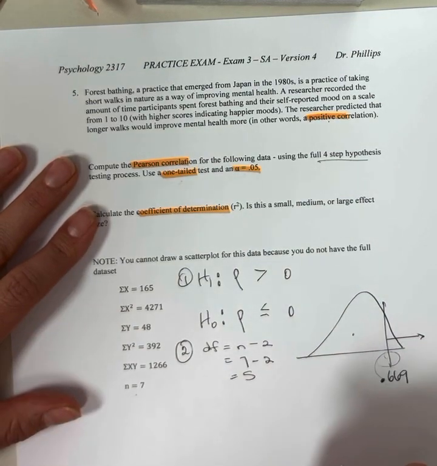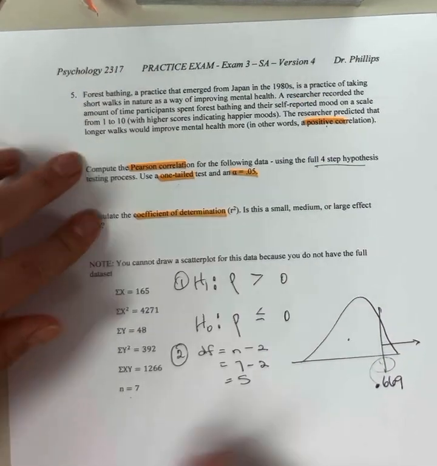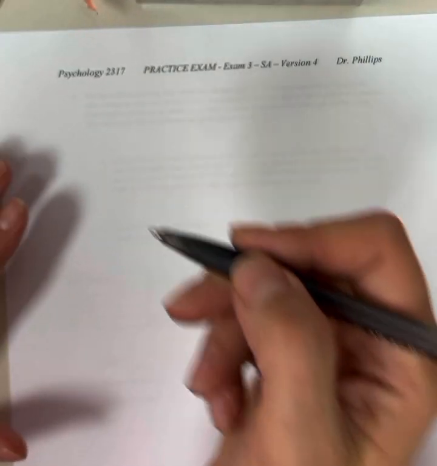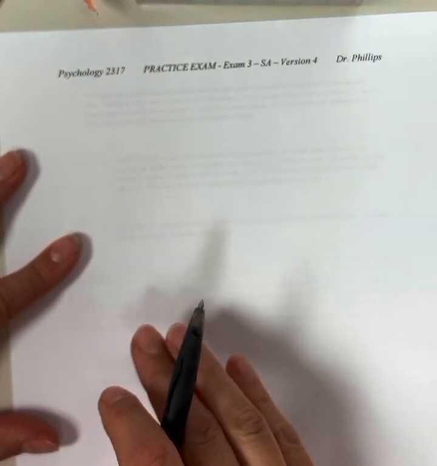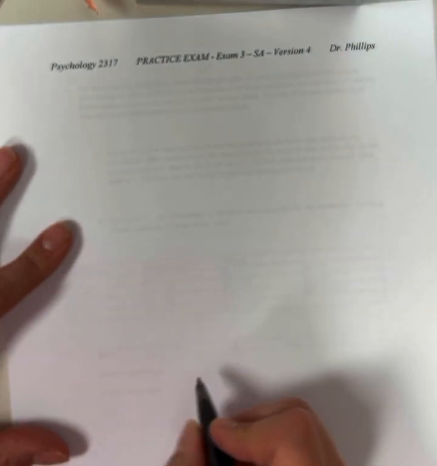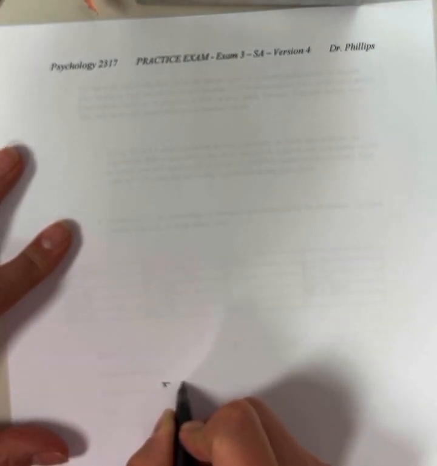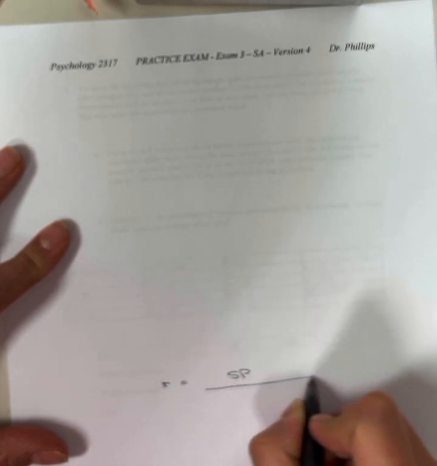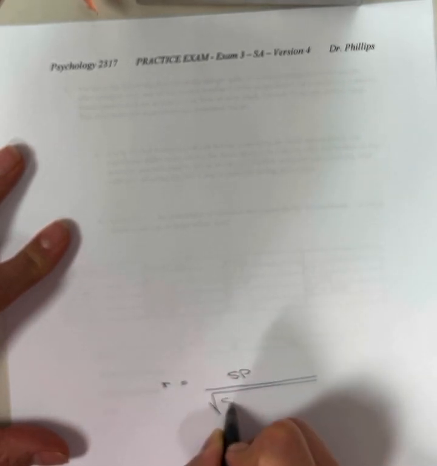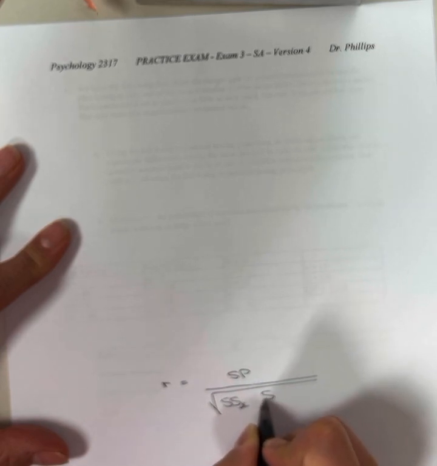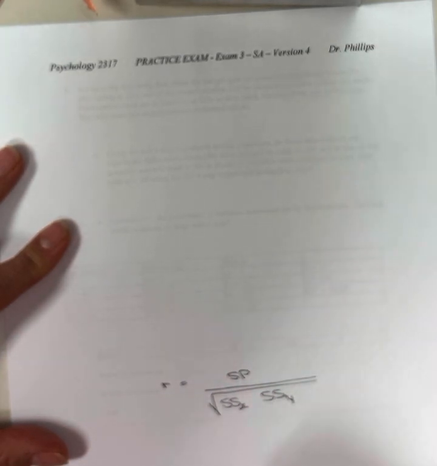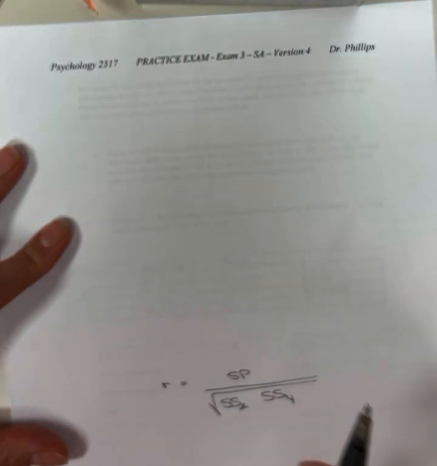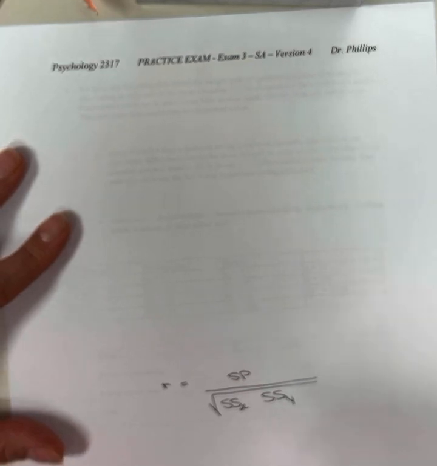Step 3, I'm going to move on to a different page. So that's all together. Eventually, it's down here, eventually we're going to calculate r. And r is going to have the sum of products in the numerator, and it's going to have sum of squares x multiplied by sum of squares y, and then take the square root of it. We need those pieces, though. We don't have these. We need to calculate them.